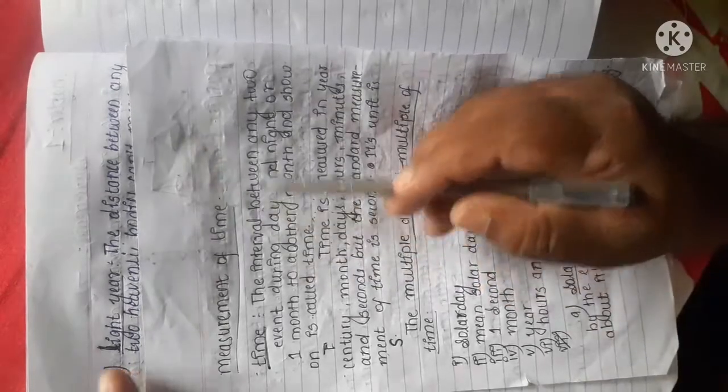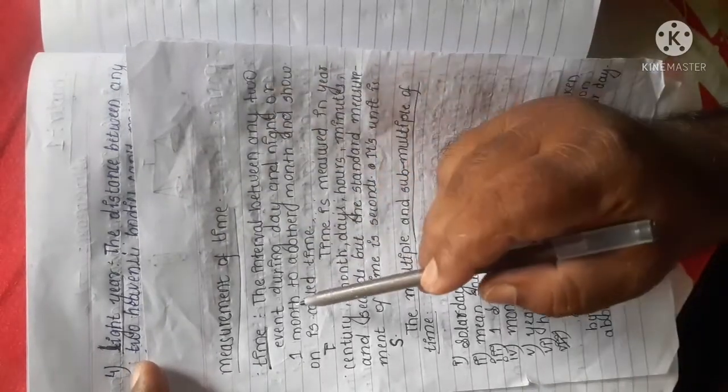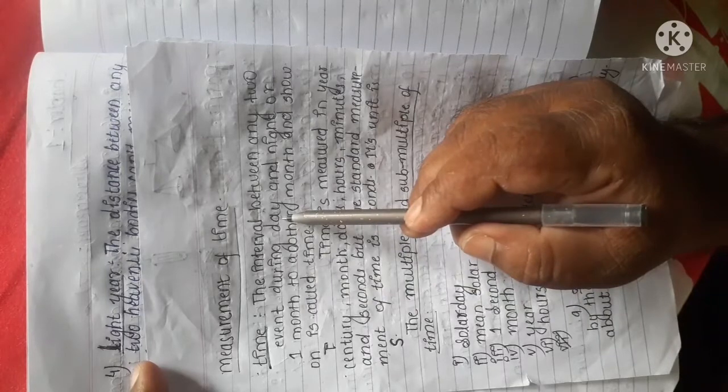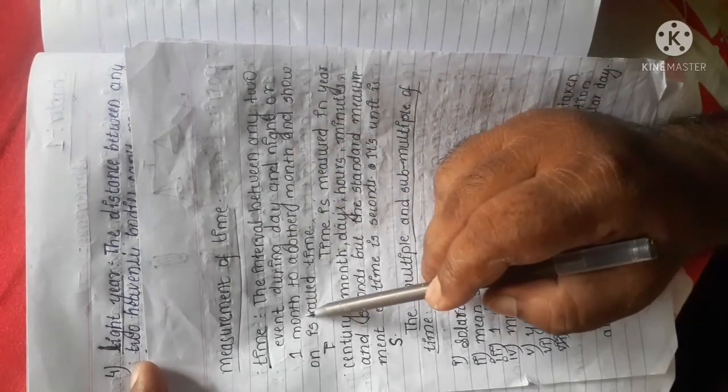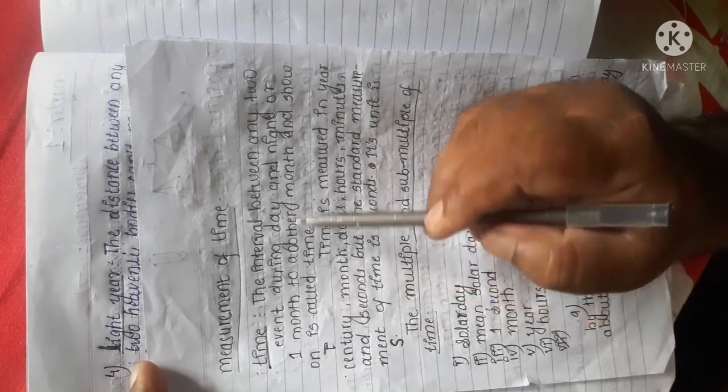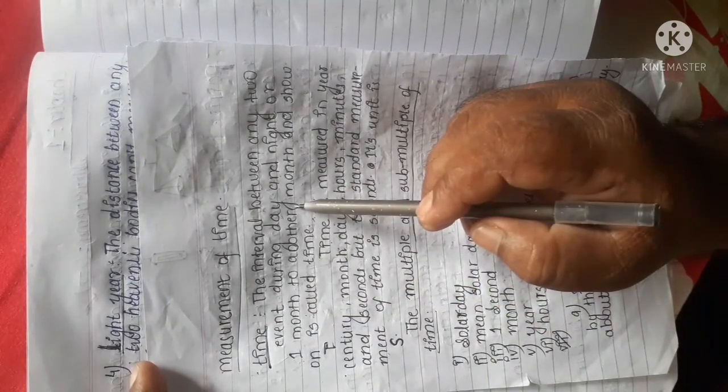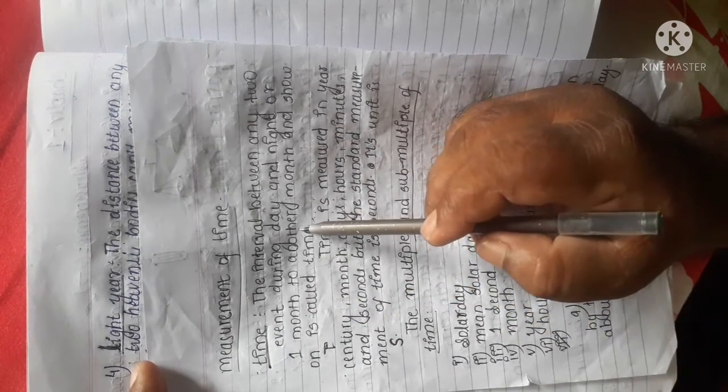The interval between any two events during a day or night, or from one month to another month, is called time.